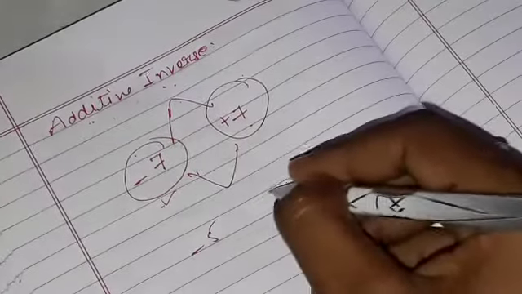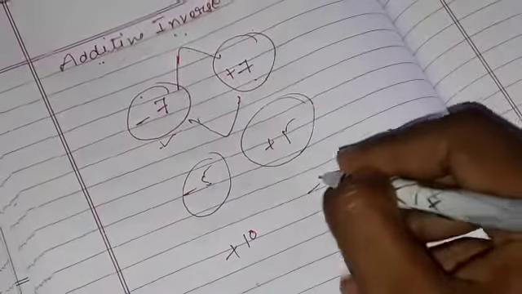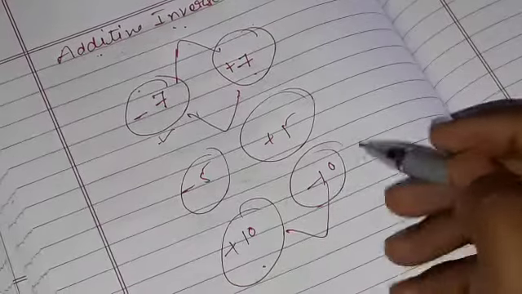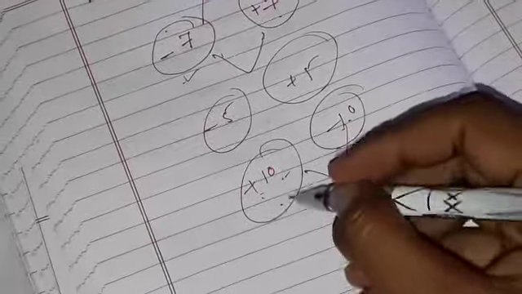Minus 5 and plus 5 are also additive inverses. Plus 10 and minus 10 are also additive inverses. So whenever we are talking about additive inverse, we are talking about the same value with opposite sign.